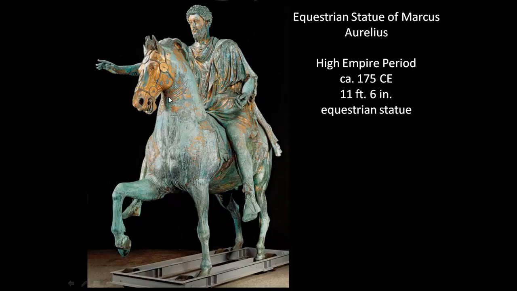Now, the horse originally had reins, right? But look at how loosely he holds his reins. So here's this huge, powerful animal that he just controls through his presence. Barely hangs on to the reins, doesn't even have a saddle. No problem. The horse can also be an element of status. The horse can also be a reference to military leadership, which is definitely something that Marcus Aurelius was successful at.